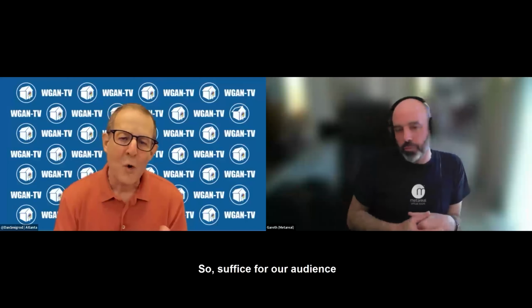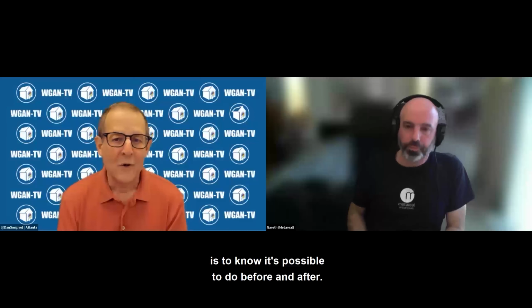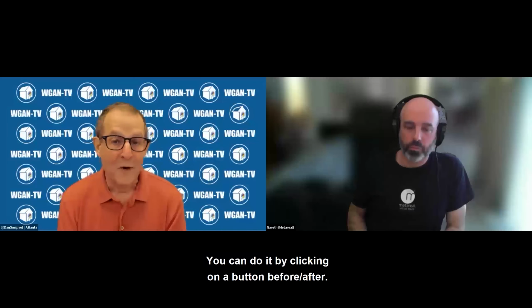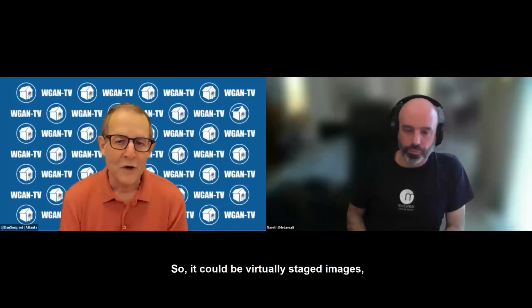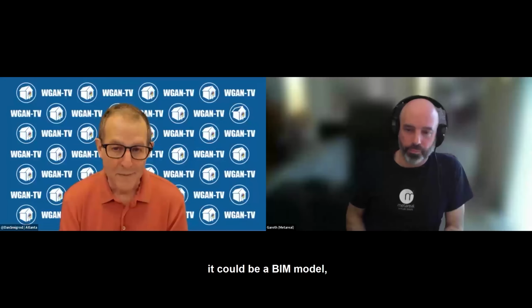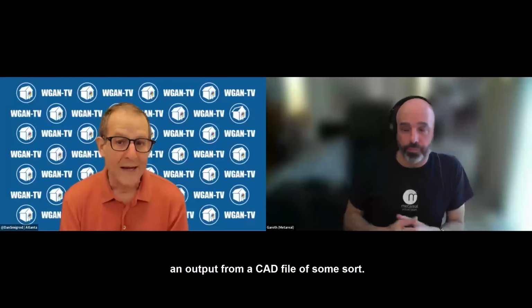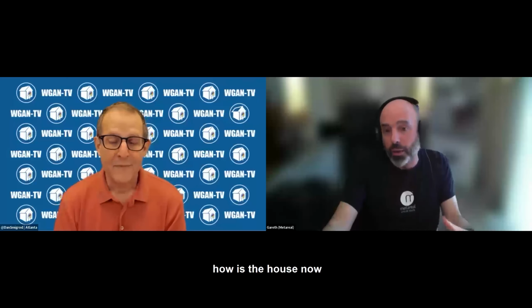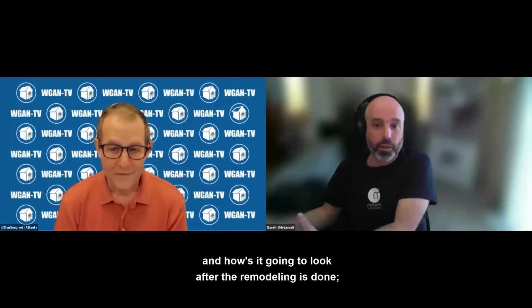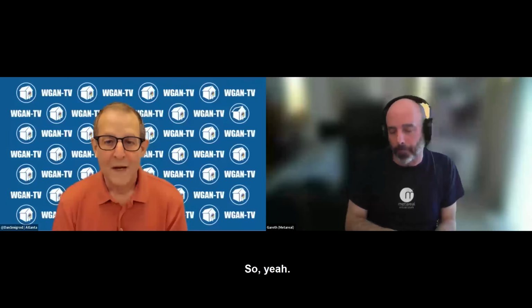All right, so suffice it for our audience to know it's possible to do before and after. You can do it with a slider, or by clicking on a button for before and after. And to add to the mix, it doesn't necessarily need to be photography. It could be virtually staged images, a BIM model, an output from a SketchUp file, or an output from a CAD file of some sort. So you could have how the house is now and how it's going to look after the remodeling is done, and compare that in context and move around it. Okay, cool.